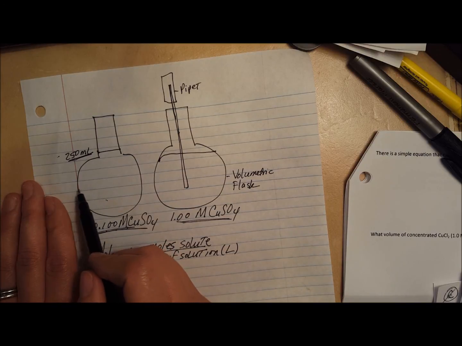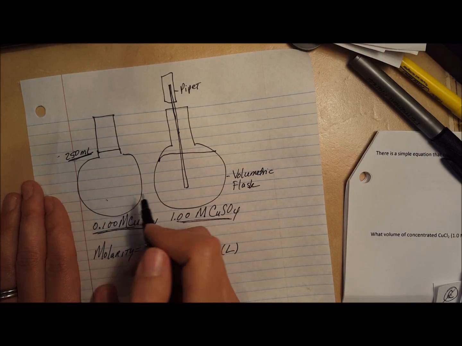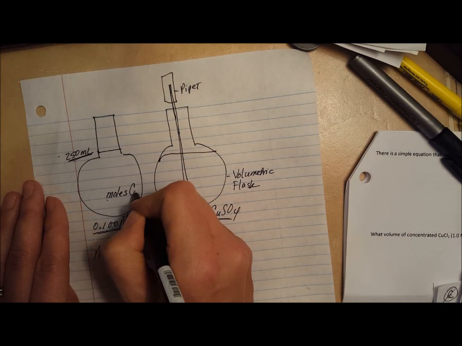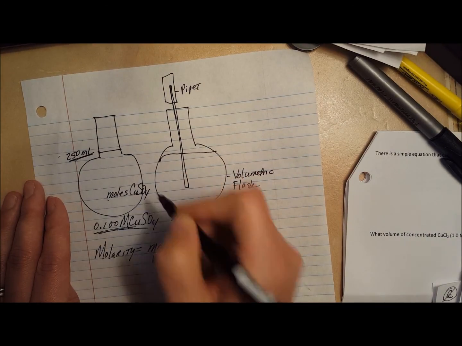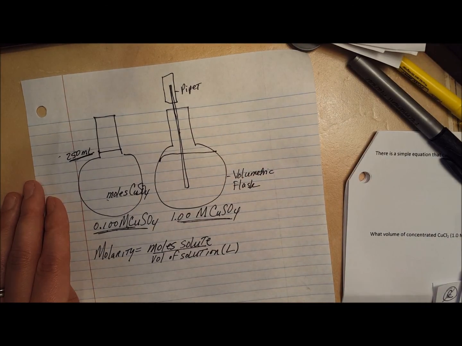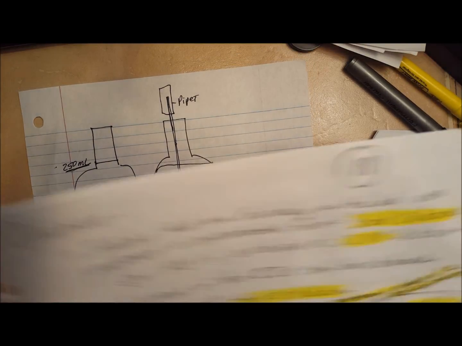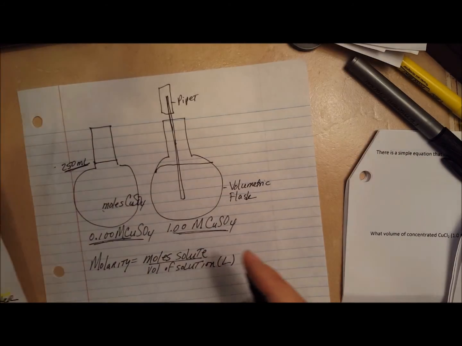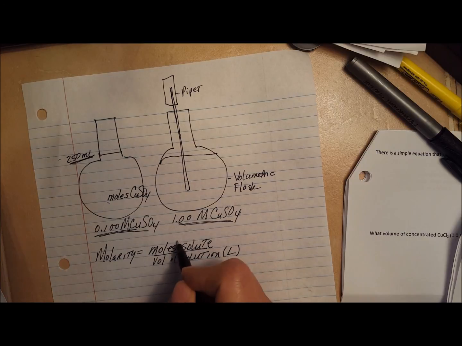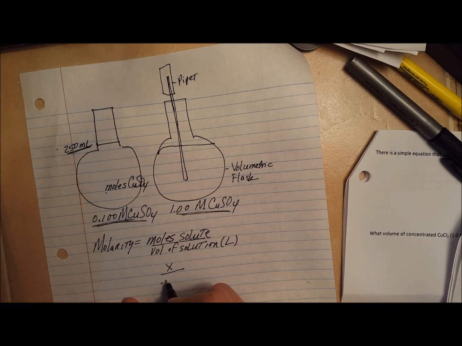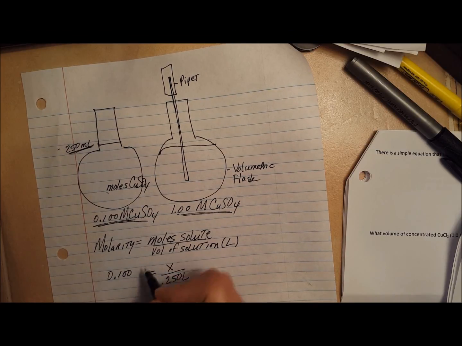So we're going to start with the diluted solution of copper sulfate, and we're going to figure out moles, and we're going to put them in here. We're going to figure out moles of copper sulfate. All right, so we did that already earlier, but just let's do it again for fun. Why not? We're going to put down our, first off, this is our X, and the volume of solution, which we want to put into liters, is 0.250 liters, equals 0.100 moles.